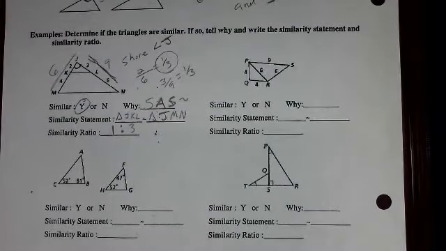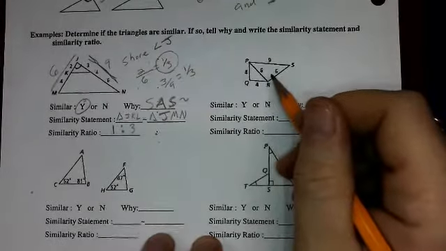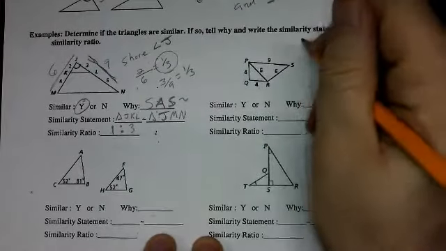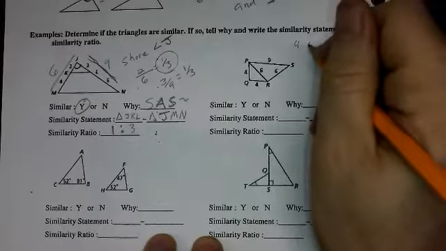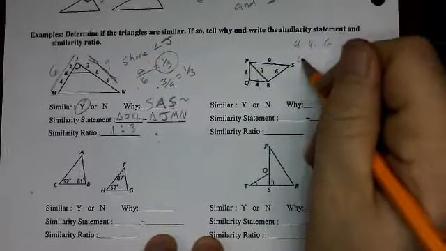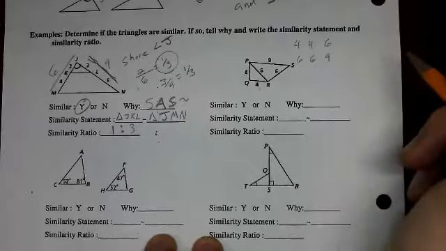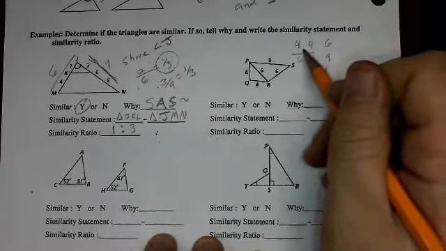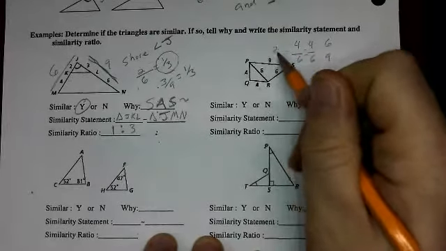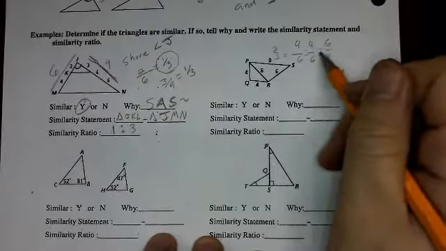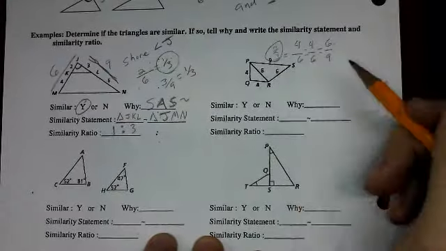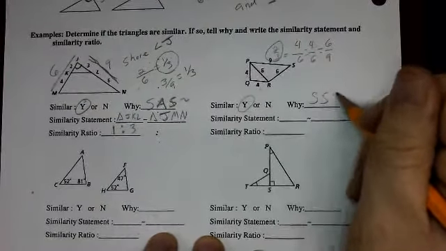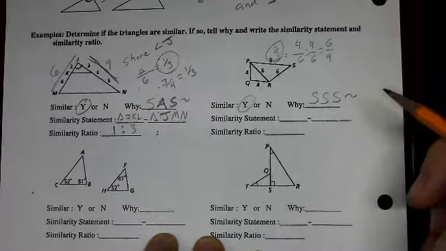Let's go ahead and tackle the next one. I don't share any angles, but I do know all three sides. So 4, 4, and 6. And over here we have 6, 6, and 9. And the question is, are these equal? Well, 4 over 6 equals 2/3, and 6 over 9 also equals 2/3. So yes, these are similar. Why? Well, this is because of side, side, side similarity.